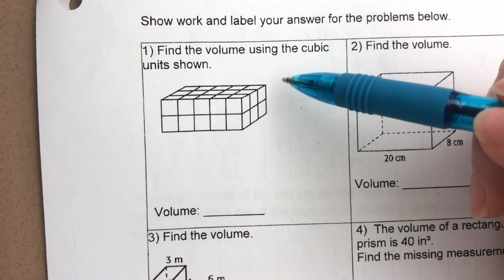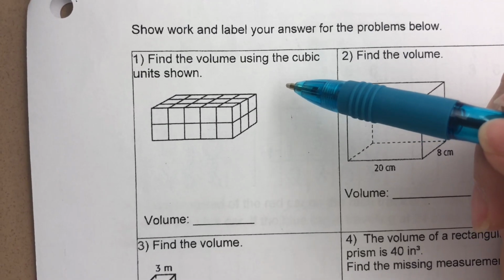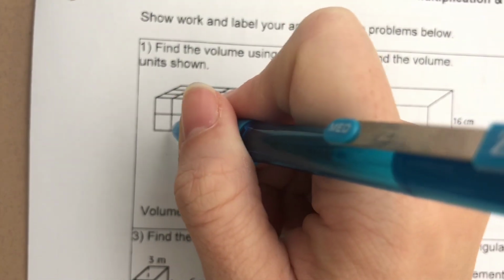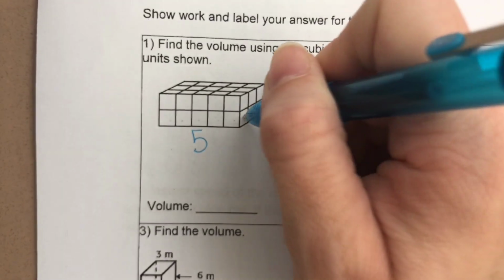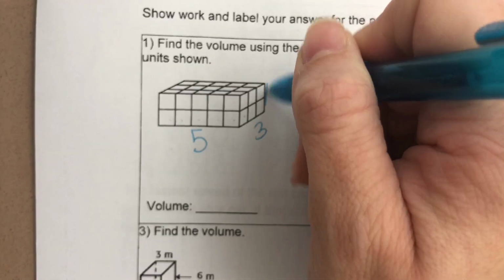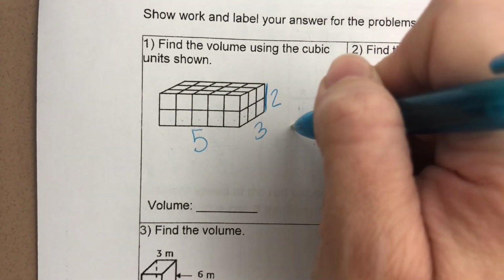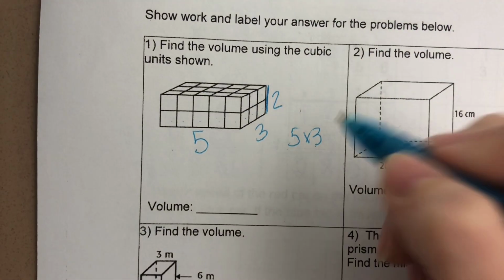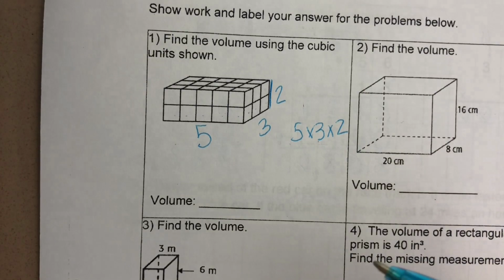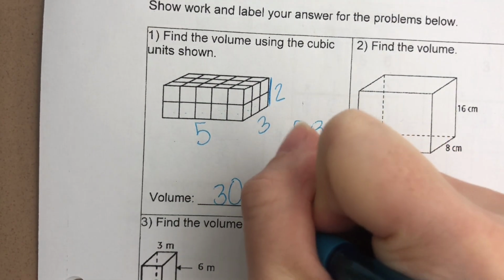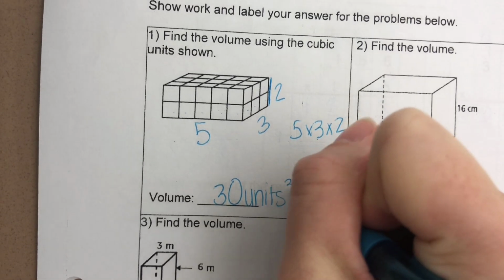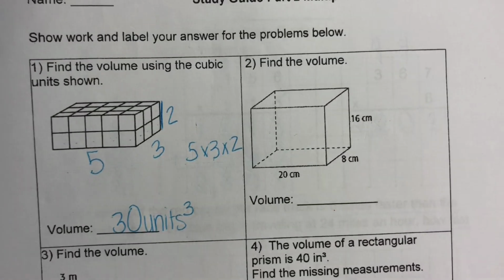Again, the formula for finding volume is length times width times height. So for our length, we have 1, 2, 3, 4, 5. Our width is 1, 2, 3, and our height is 2. So 5 times 3 times 2. 5 times 3 is 15. 15 times 2 is 30. And remember, it's units cubed.